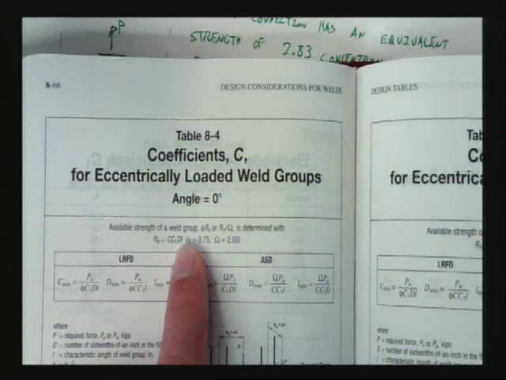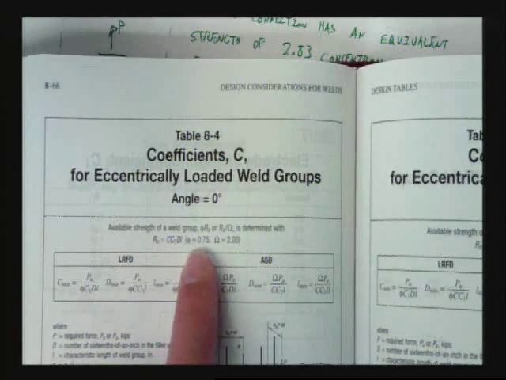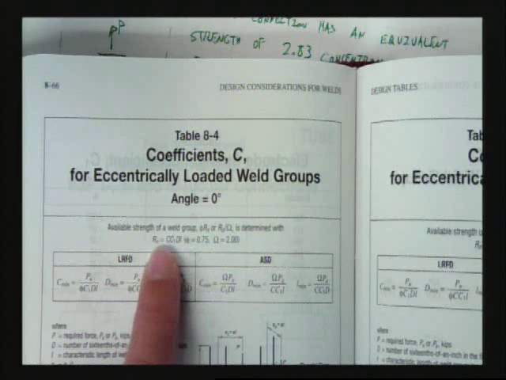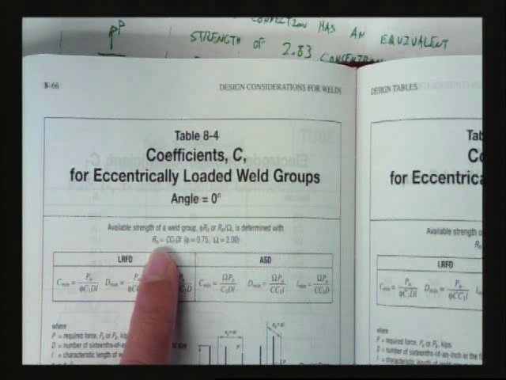But guess what? They tell you to use a phi of 0.75, but they don't have it in the equation. It should be there. You need to put a phi of 0.75. Remember when we've done welding stuff in the past, the phi was buried into our constants, right? The phi is not buried into our constants anymore. It's separate. You have to remember to put it in.